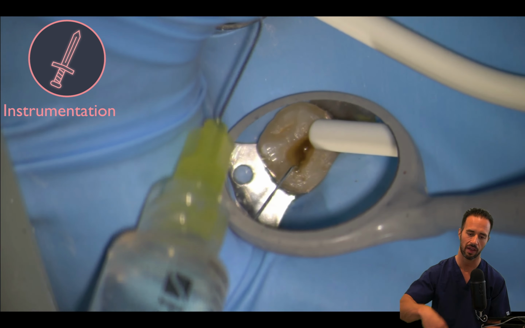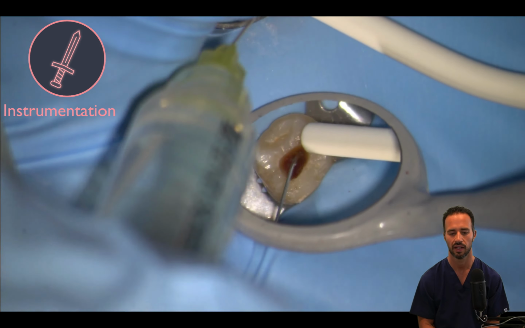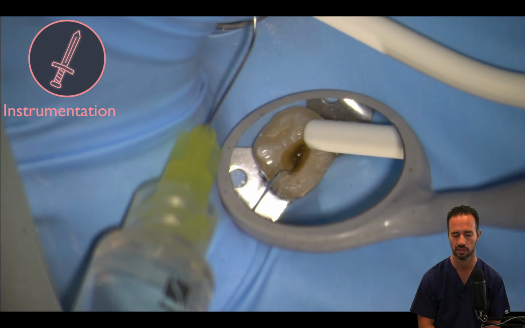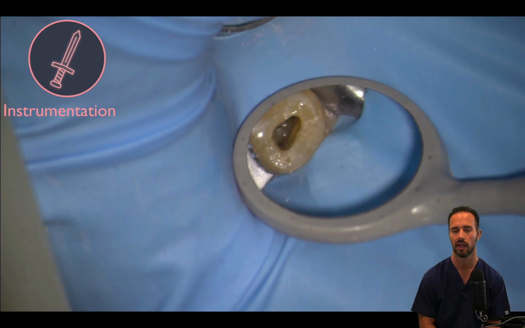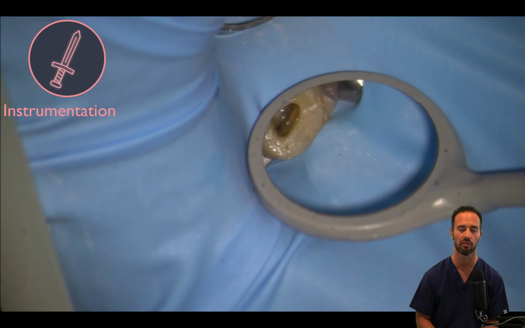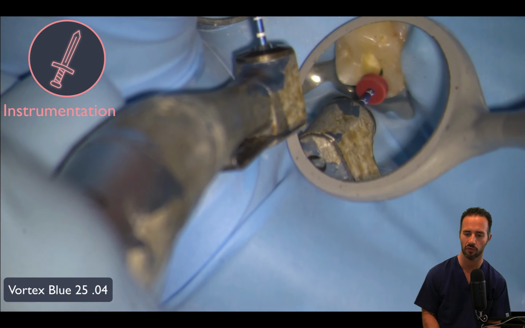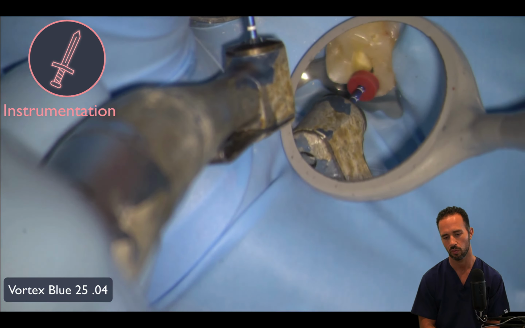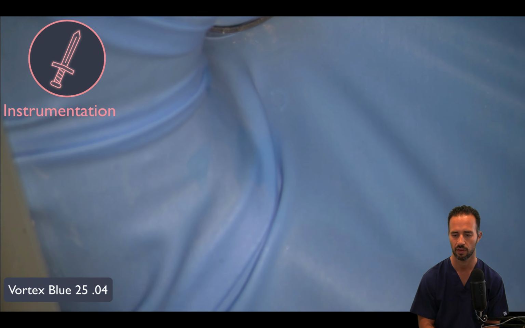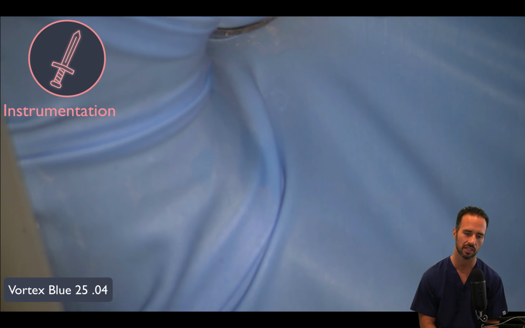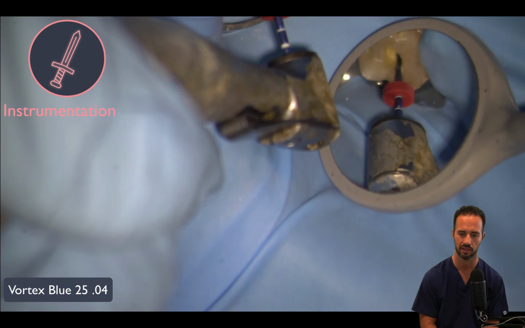Sodium hypochlorite throughout the case. Remember, volume is key, especially with these diluted disinfecting solutions. You want to pass at least 10, more likely and preferably 20 milliliters through the case. So here we go. We've got our 25/04 Vortex Blue all the way down to 18 millimeters, and then we're going to go to the distal buccal at 19, and then finally the palatal at 19.